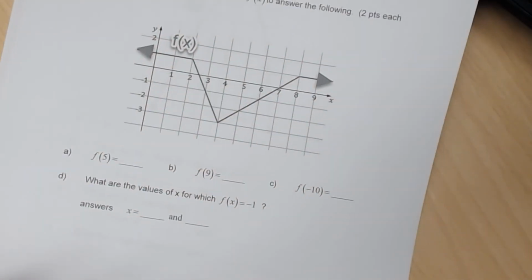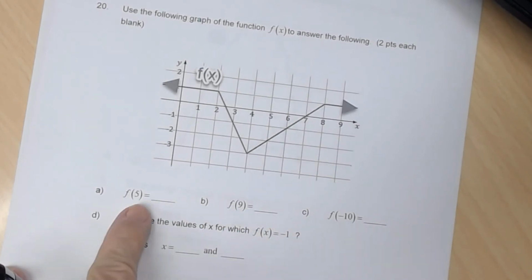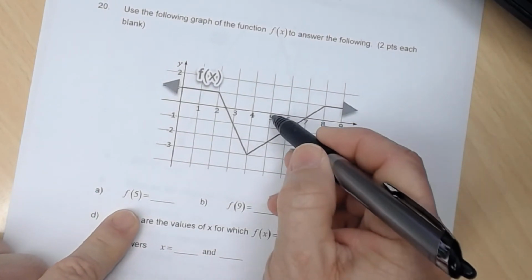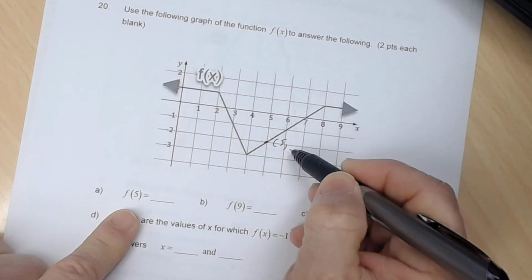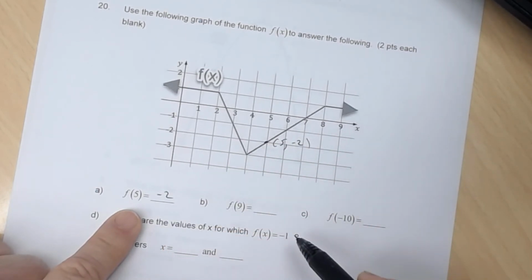Okay, number 20. You're given this graph, and you want to find information from it. Here, you want to know what's the y value when x is 5. Well, here's where x is 5. Here's the point of the graph. So when x is 5, my y value is negative 2. So negative 2 goes here.